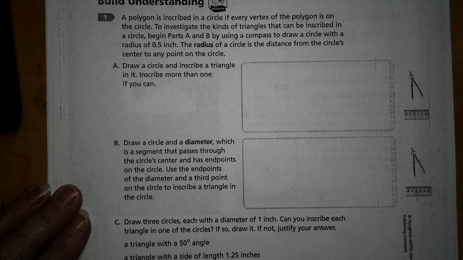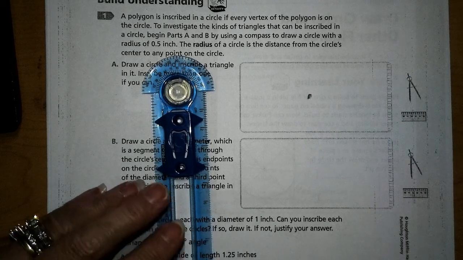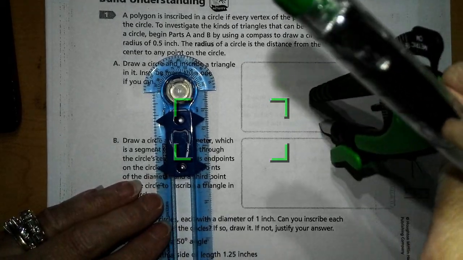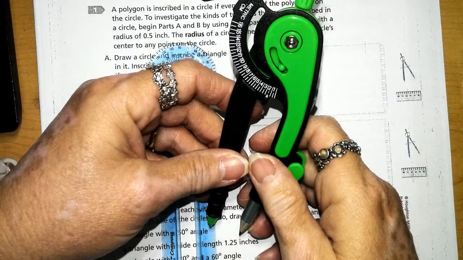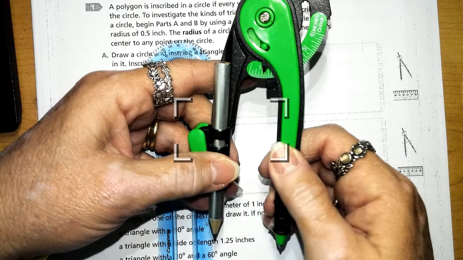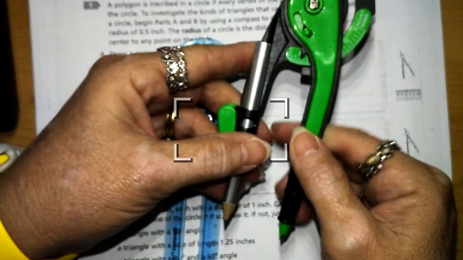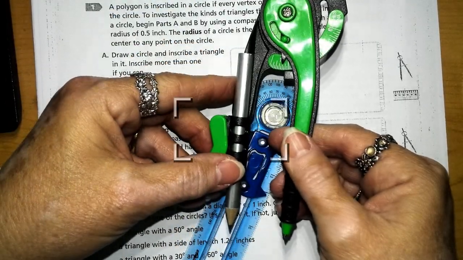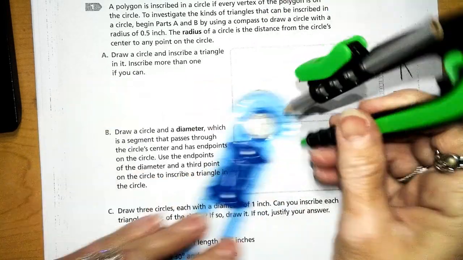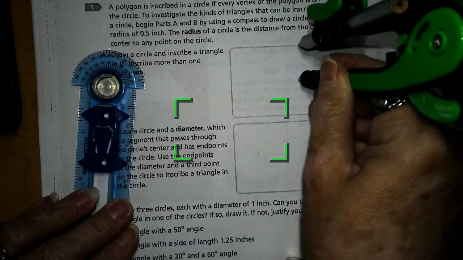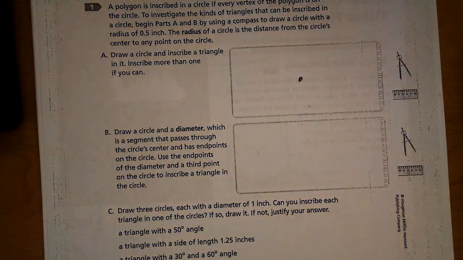All right, so you're going to use your compass, right? I'm just going to put a dot for the center. Now, once again, you can use this one if you want, which means you need to take it to 0.5 of an inch. So if this is an inch, then 0.5 would be right there, and then you would put the pointy thing here and you would draw your circle. I'm going to use my safety compass because I like that better.